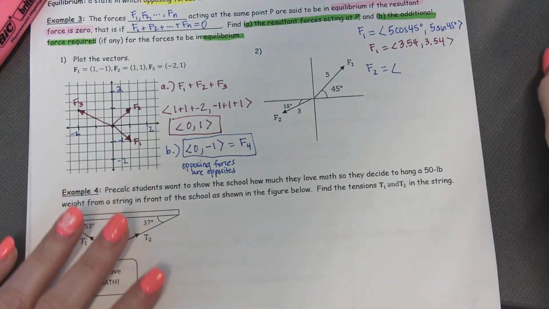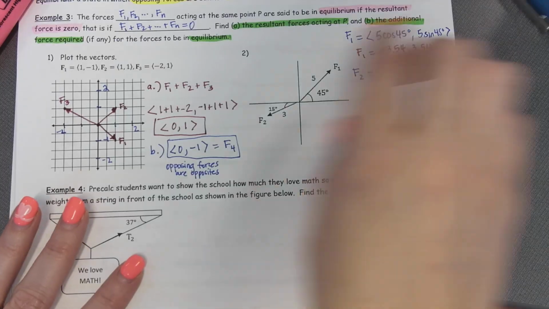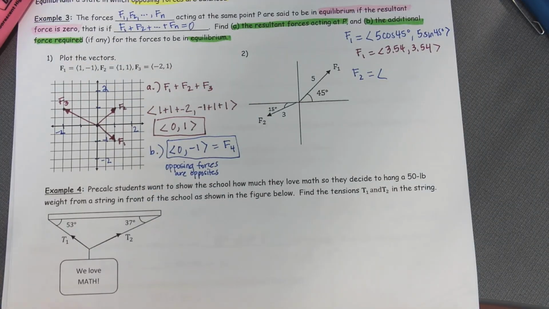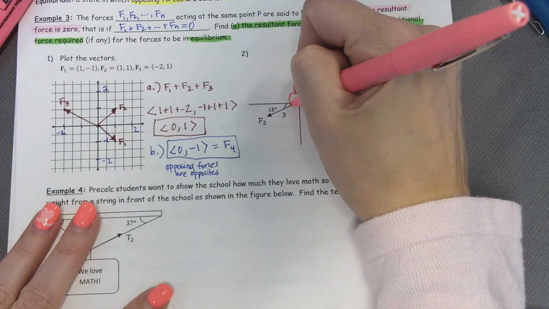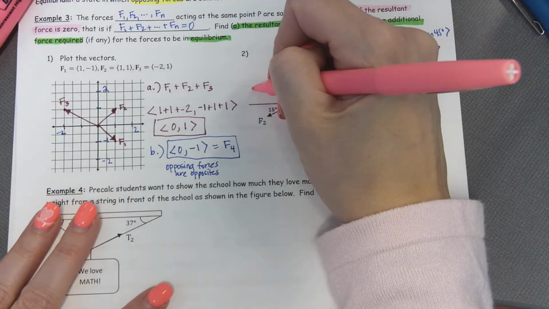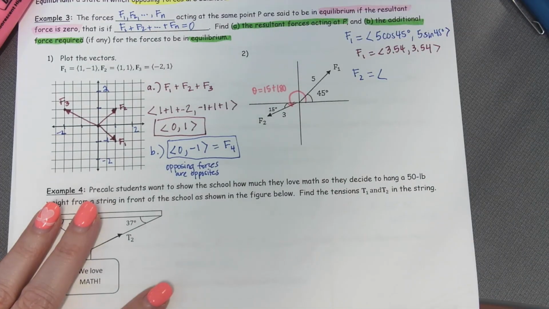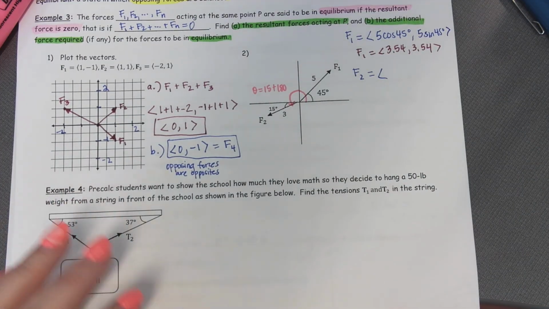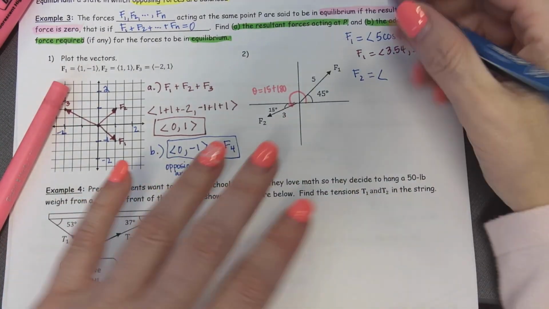Okay, now when you go to F2, don't use 15. What do you have to use as your theta? 195. Okay, so theta starts here and ends there. So in this case, your theta, you have to add 180 to the 15. Okay, so now this is a magnitude of 3.